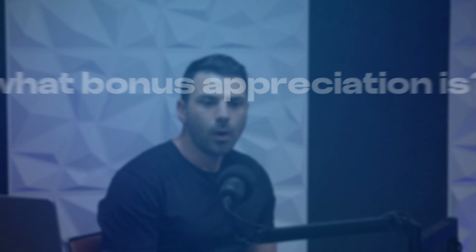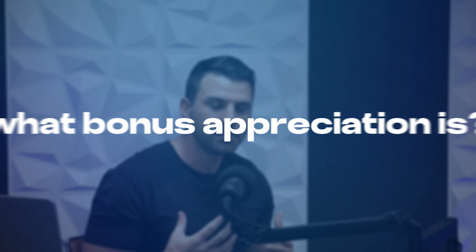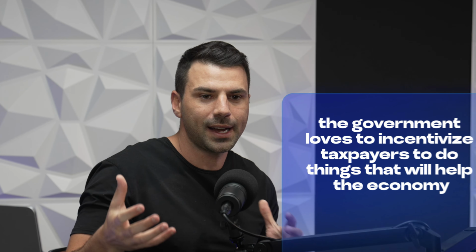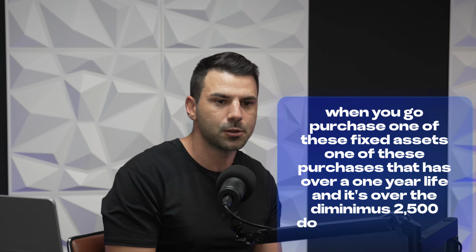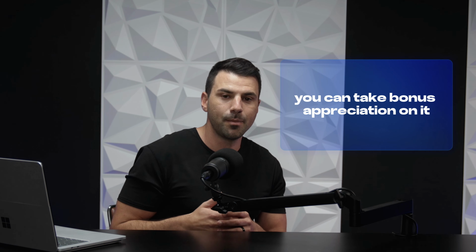So going to the next step, let's talk about bonus depreciation. If you remember, the government loves to incentivize taxpayers to do things that will help the economy. Well, one of these incentives that's been around for over 2 decades now is called bonus depreciation. What this means is that when you go purchase one of these fixed assets, one of these purchases that has over a 1-year life and it's over the de minimis $2,500 purchase limit, and you set that up, instead of dividing it over 5 years or 7 years or 15 years, the government says you can take bonus depreciation on it, which right now in 2024, it's at 60%, and in 2025, it goes to 40%.